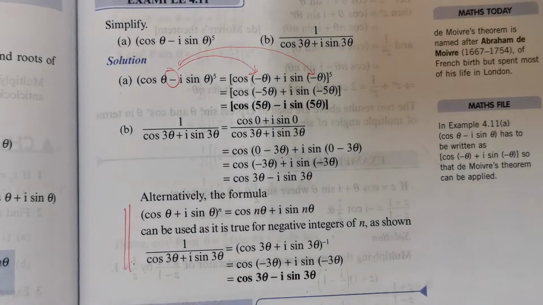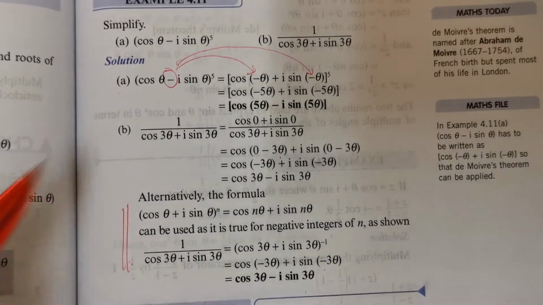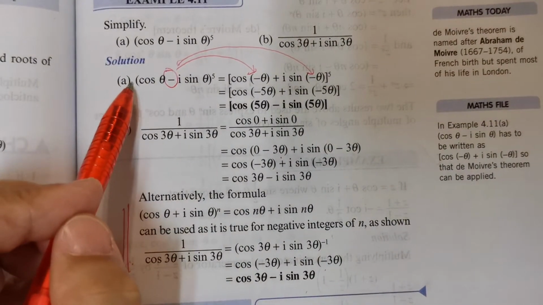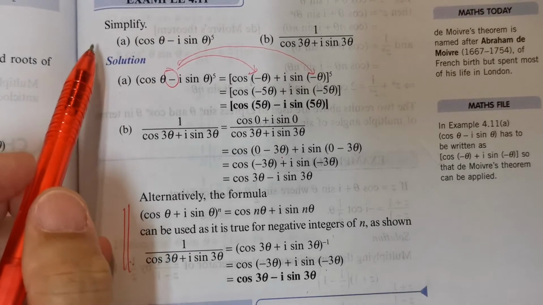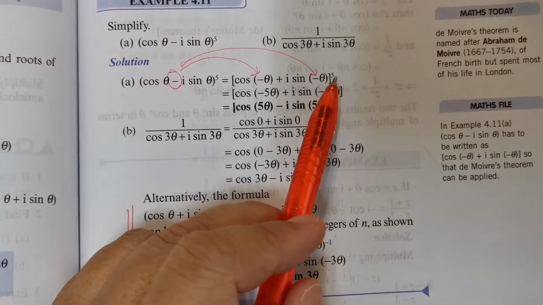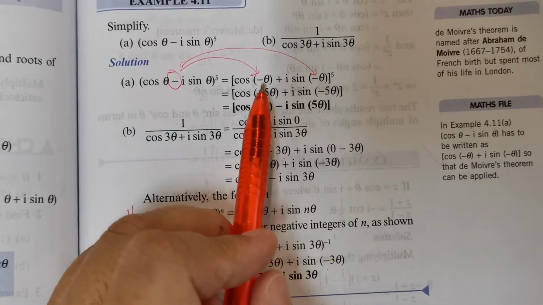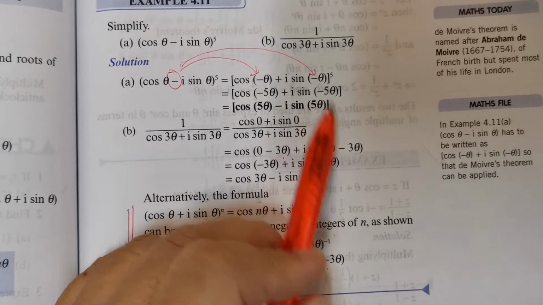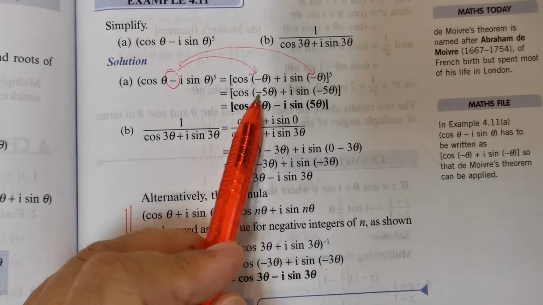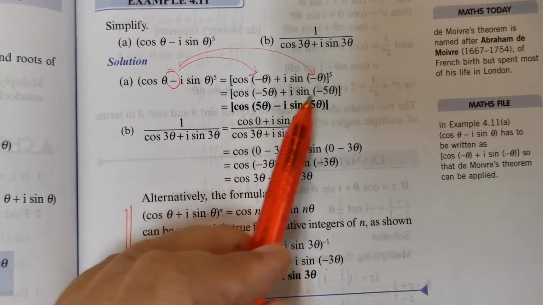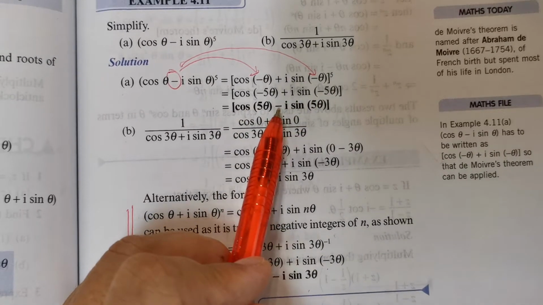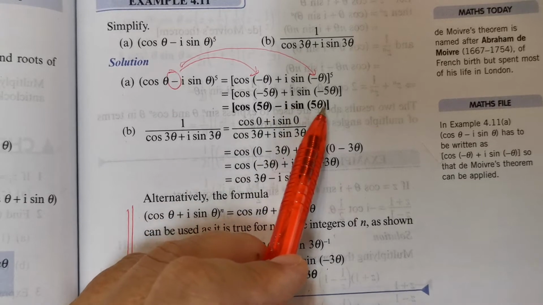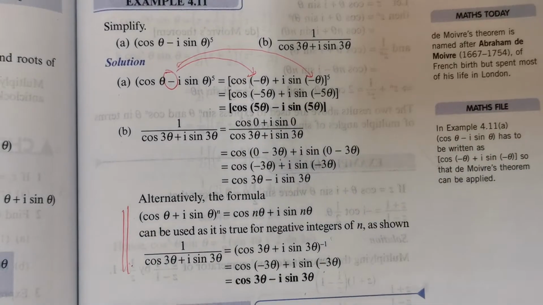Then R is 1, so R power 5 is still 1. By using De Moivre's theorem, the argument is just multiplied by 5. Then cos of a negative angle is the same as cos 5 theta, but sine negative 5 theta becomes minus i sine 5 theta. So this is how we simplify it.